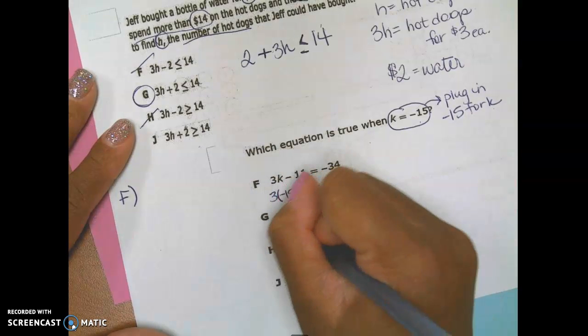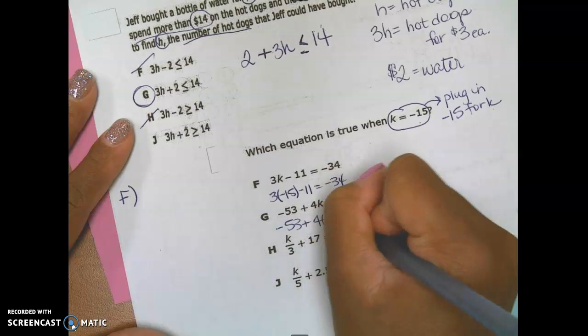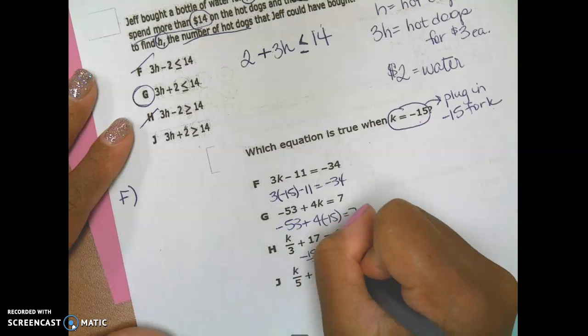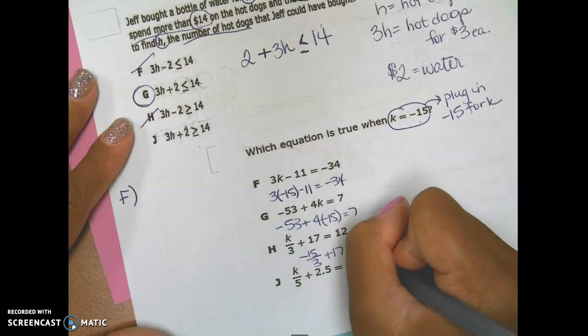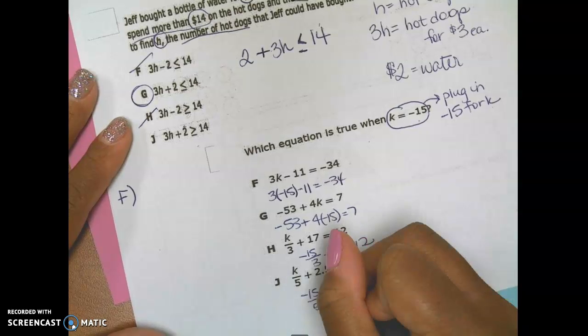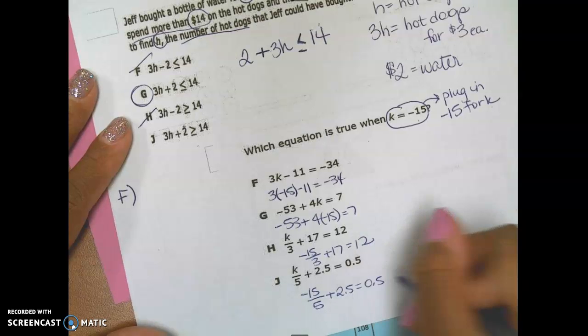So negative 53 plus 4 times negative 15 equals 7. Negative 15 divided by 3 plus 17 equals 12. Negative 15 divided by 5 plus 2.5 equals 0.5.